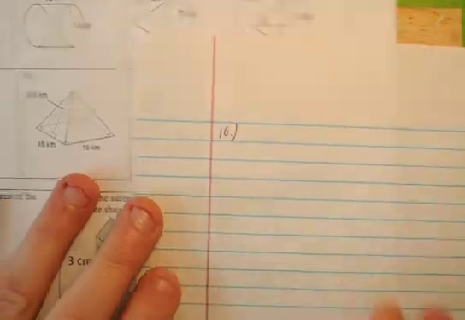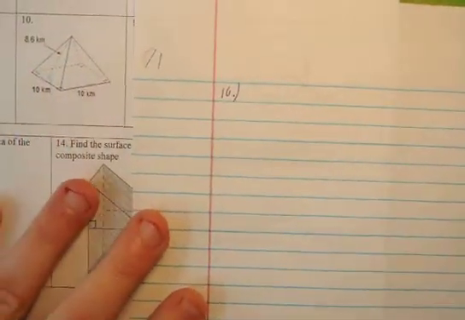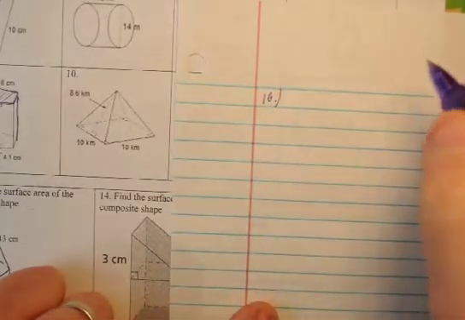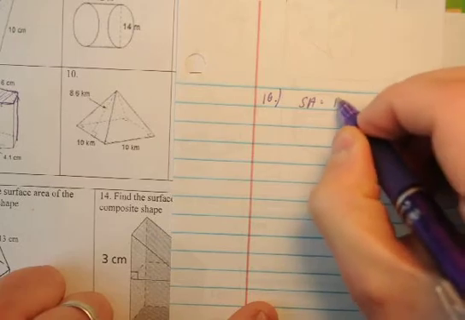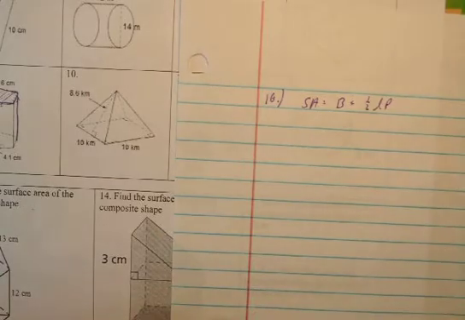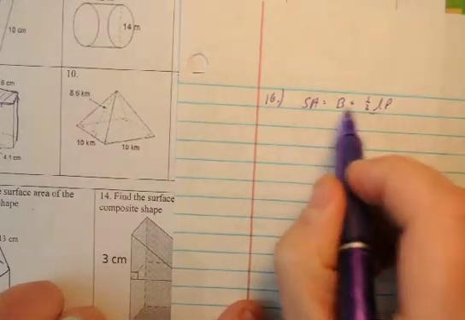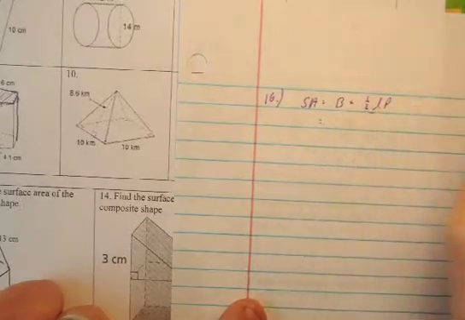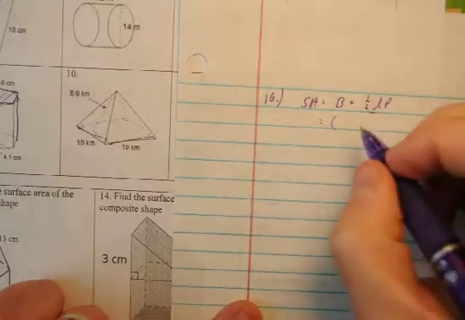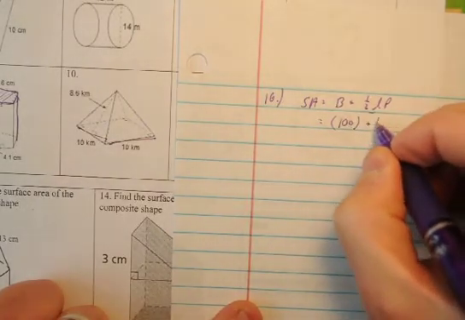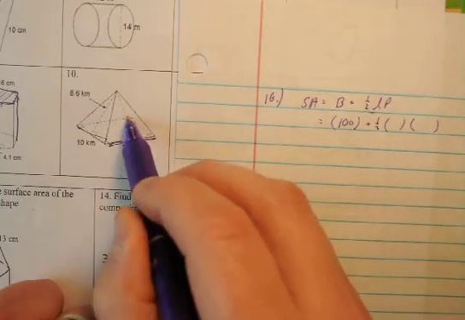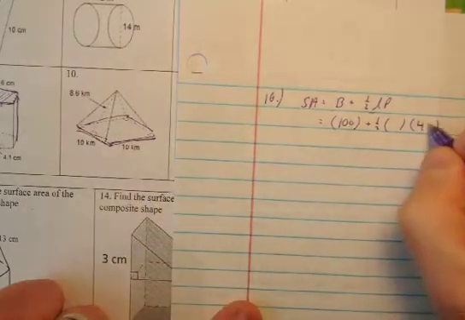Number 10. We have ourselves a pyramid. And to find the surface area of a pyramid, you do one base plus 1/2 LP. That's the lateral area. When you add the base, you get the surface area. Now for 10, the base is pretty straightforward. It's a 10 by 10 square, so 100. The perimeter is easy. That's 10 plus 10 plus 10 plus 10, which is 40.